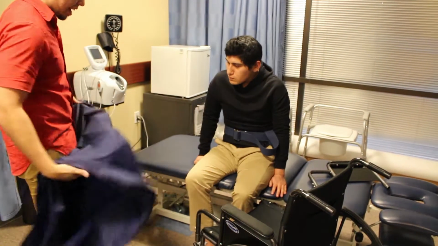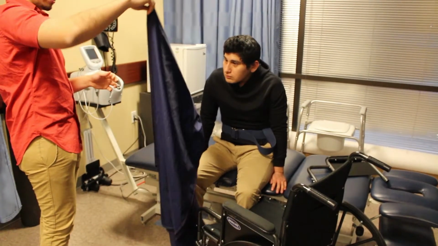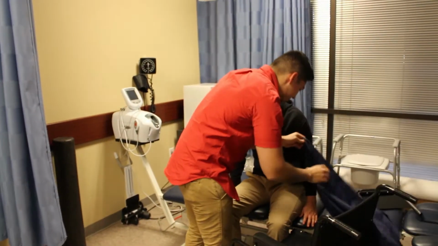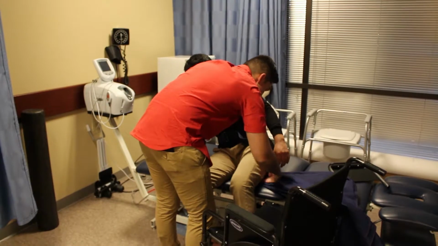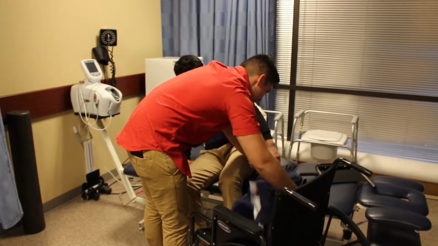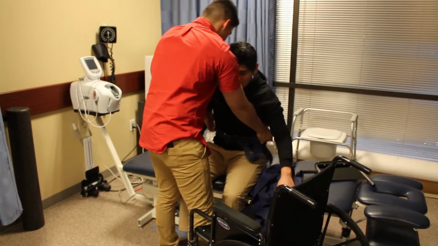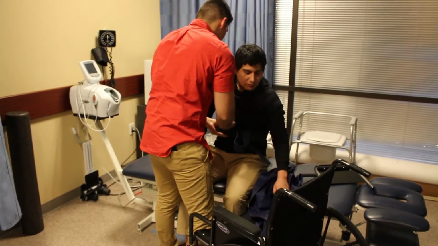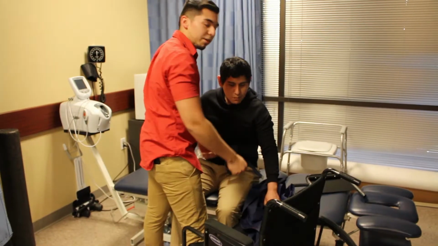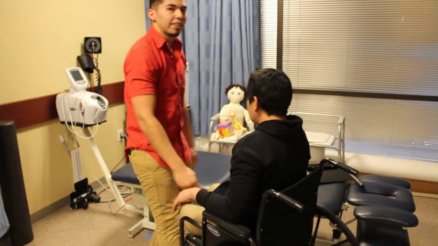So you want to fold the sheet in half again. You want to grab it from the middle and stick it under the bottom, just like that. Sort of like a sliding board. There'd be no need for you to actually lift them. It's more of a sliding motion. So you just slide them, and it slides straight onto the wheelchair.